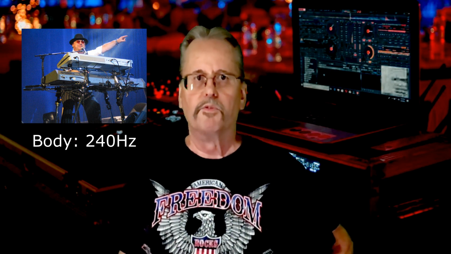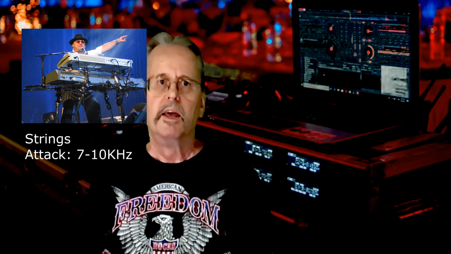For keyboards, it depends on the patch. For organ sounds, you'll find fullness at around 80 Hertz, body at 240 Hertz, and presence at 2 to 5 kHz. Piano is roughly the same as organ. The honky-tonk style piano, though, has presence at around 2.5 kHz. String sounds have fullness at around 240 Hertz, and a scratchy characteristic like the bow attack on a violin at around 7 to 10K. With modern synthesizers, there are way too many different patches to characterize, so start with the organ guidelines and tweak from there.